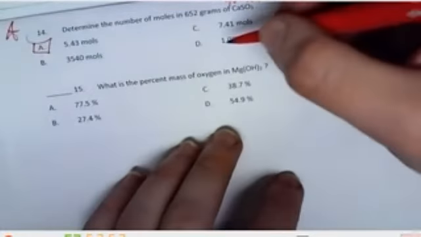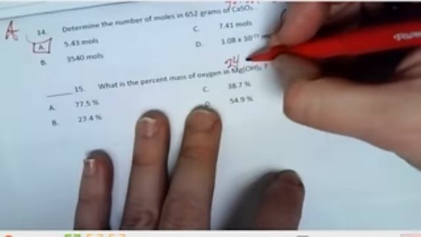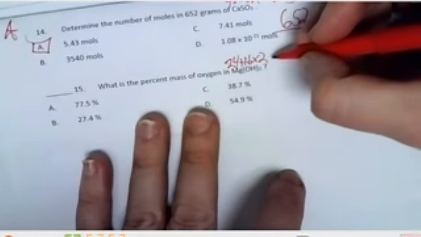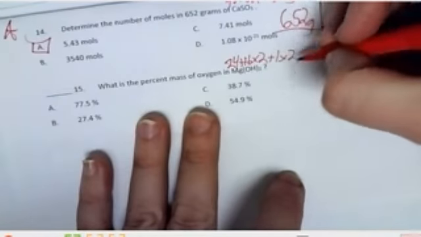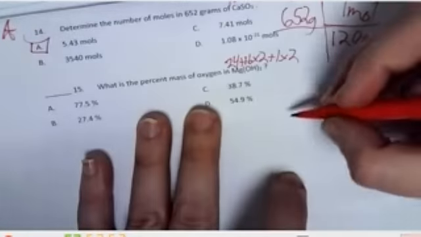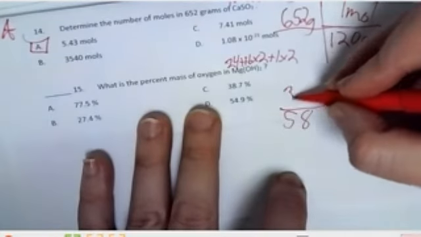What percent is the mass of oxygen in this? Well, magnesium is 24. Oxygen is 16, there's 2 of them. And hydrogen is 1, there's 2 of them. 24 plus 32 plus 2, so 58 is the total mass. 32 is the mass of oxygen.